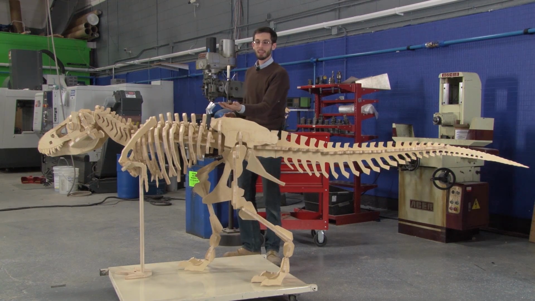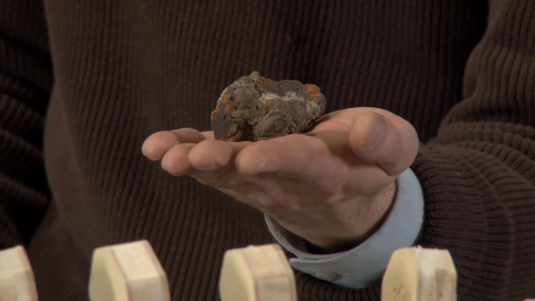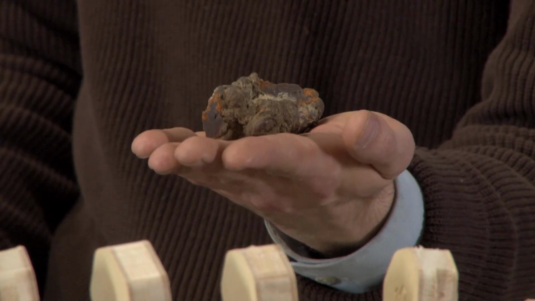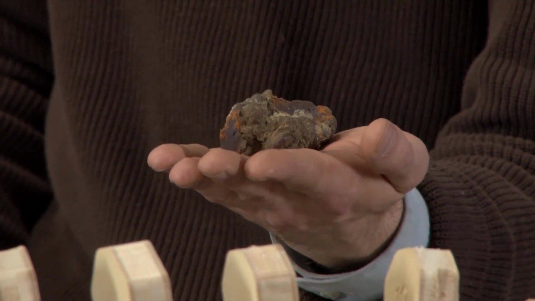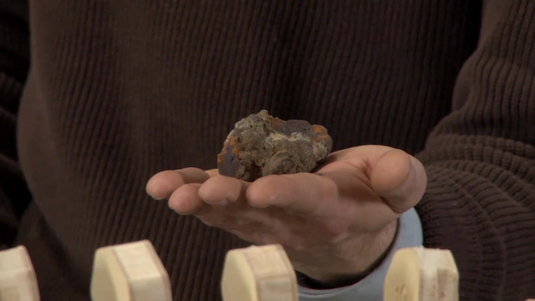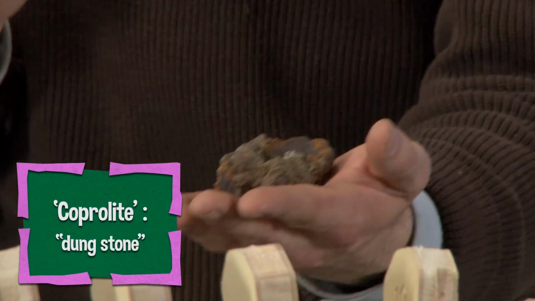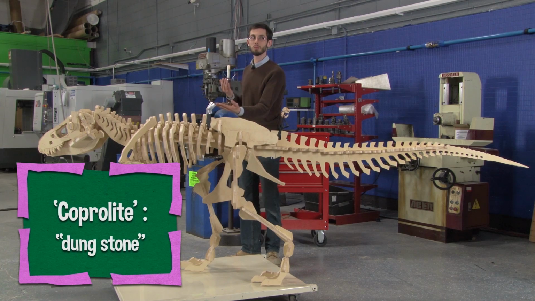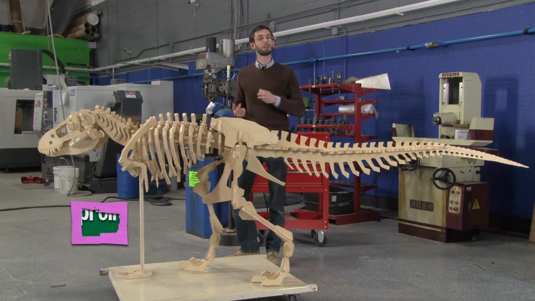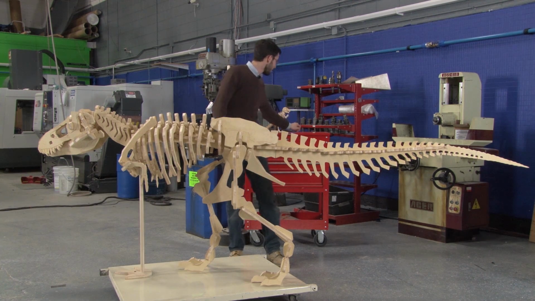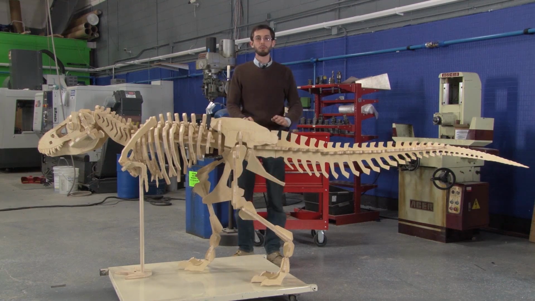we have fossilized dinosaur poop. I'm not sure that this is actually from a dinosaur. This definitely isn't from a Tyrannosaurus, but this is an example of a coprolite. And when we cut open fossilized dinosaur poop, we can see what they were eating. And when we cut open Tyrannosaurus poop, we find bits of bone.